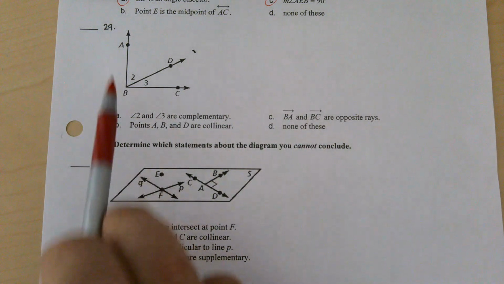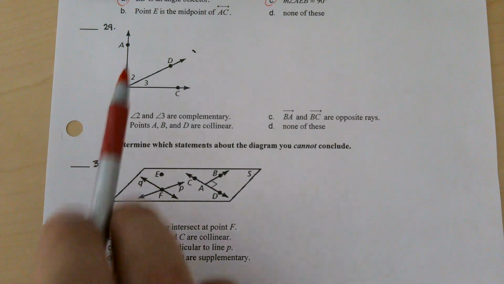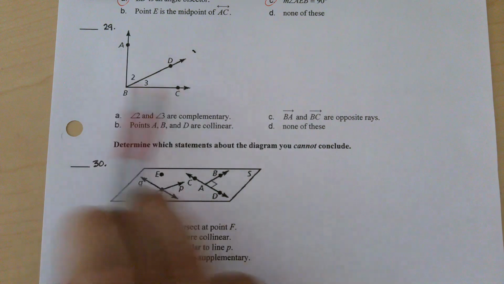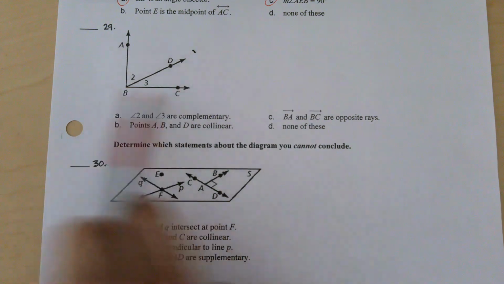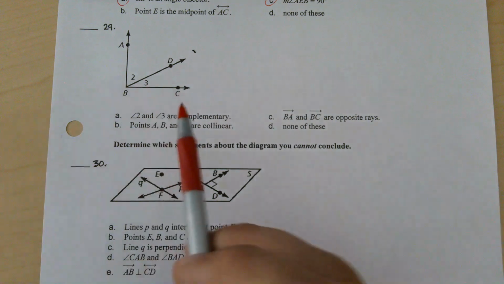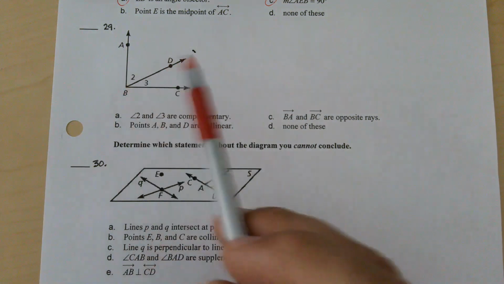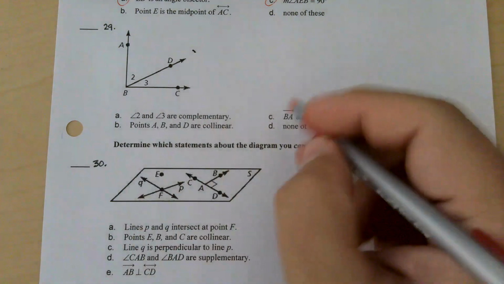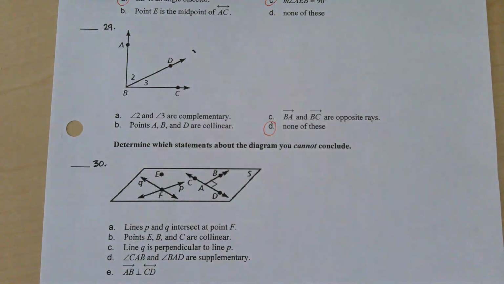It has to form a line. To be opposite rays, it has to form a straight angle. And I have a 90 or close to a 90. Again, I don't know if it's exactly 90, but they're definitely not opposites. And then points A, B, D obviously are not on the same line. So none of these statements are true.